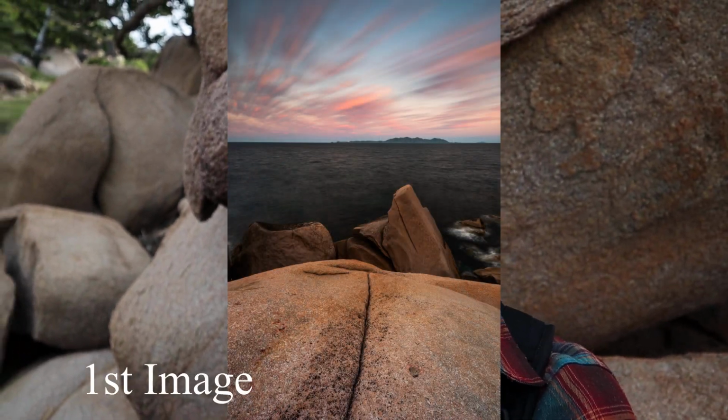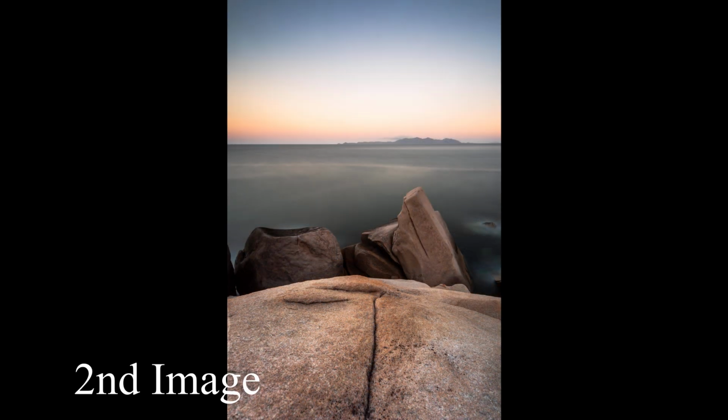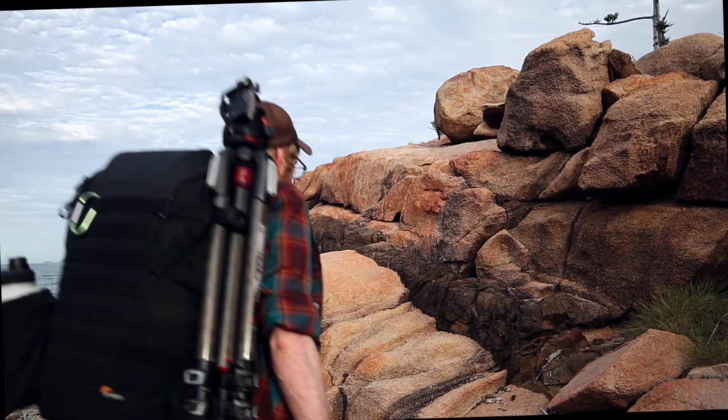And I've actually shot this location 2 other times before today. One of them I got a really good image, and then the next time I didn't really get too good of an image, so I'm kind of revisiting this spot for a 3rd time.